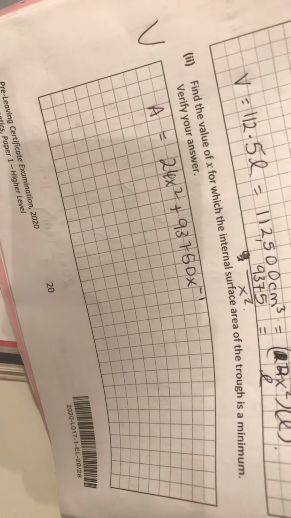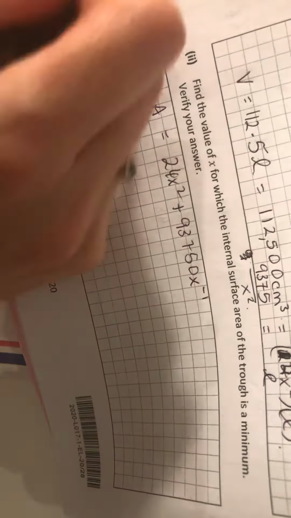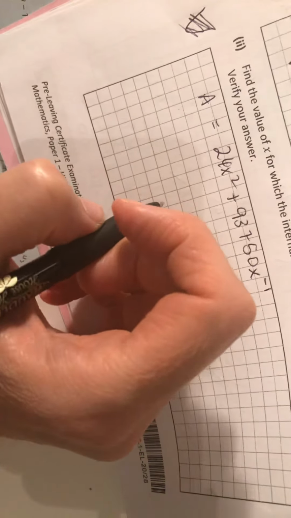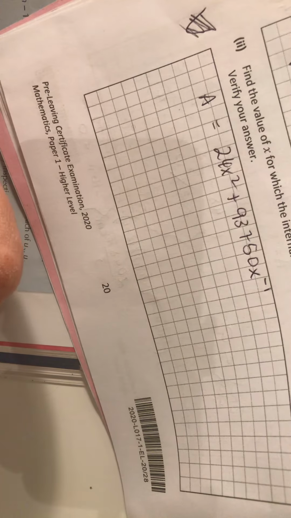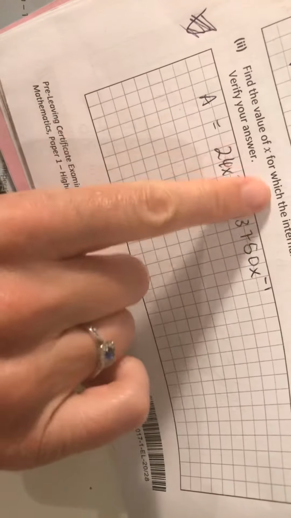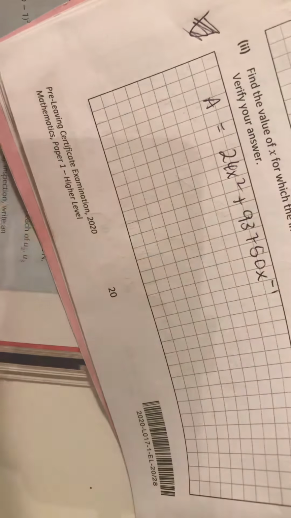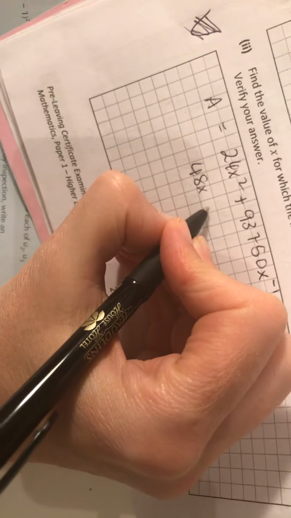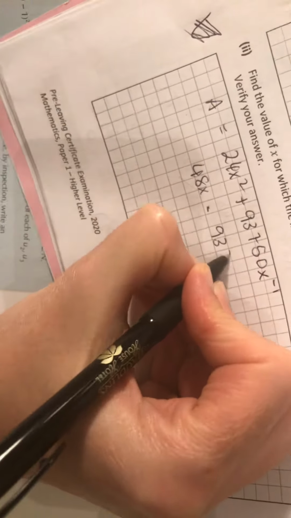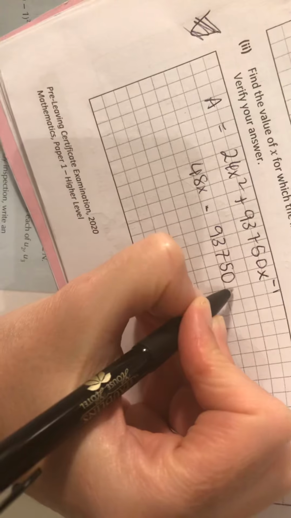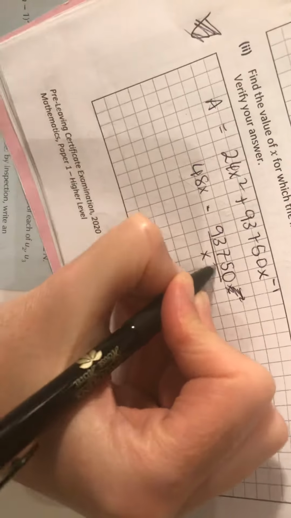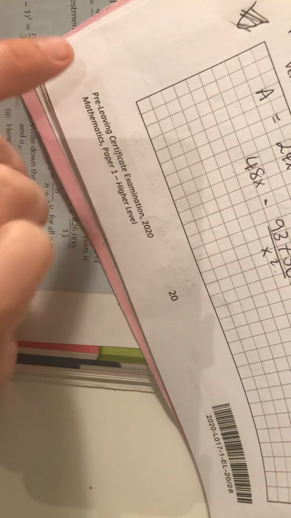We're looking at a U-shape here, I think. Oh, actually we might not be because of the x to the power minus 1. So if you want to, you can graph that for yourself, not inside the exam, but look it up on GeoGebra. But we're looking for the minimum surface area. So we differentiate, we end up with 48x minus 93750 times x to the power of minus 2, which is the same as over x squared, equals 0. So we let our differentiation equal 0.